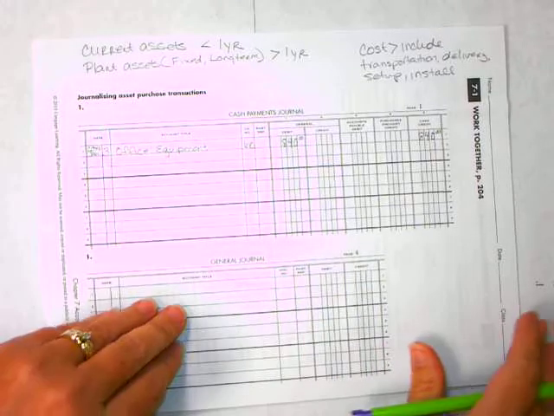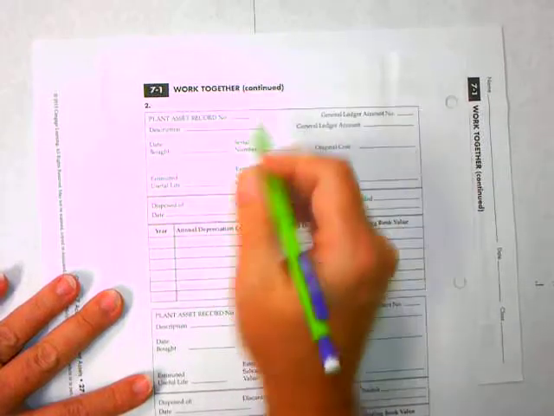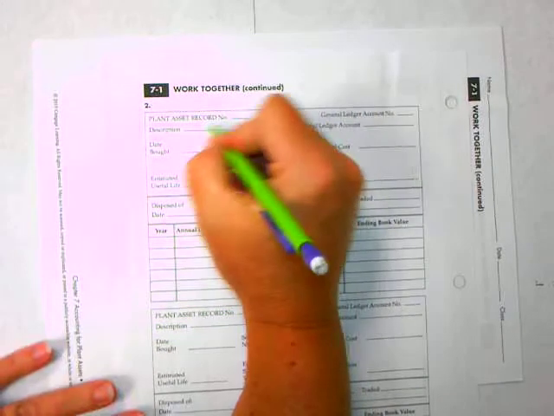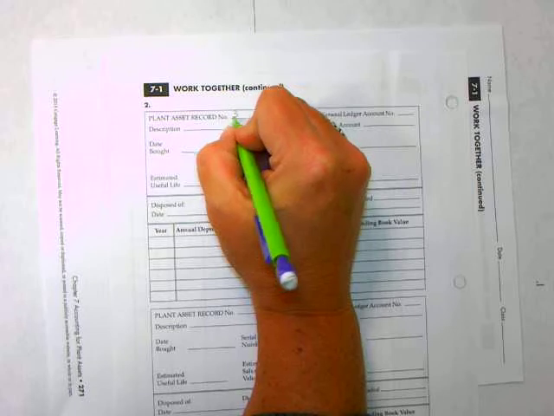Also, when we purchase this, then we need to basically have a document where we can track the information. So there's a plant asset record right here. And so we're just going to fill out the top part for the printer. So plant asset record, it tells us number 321.